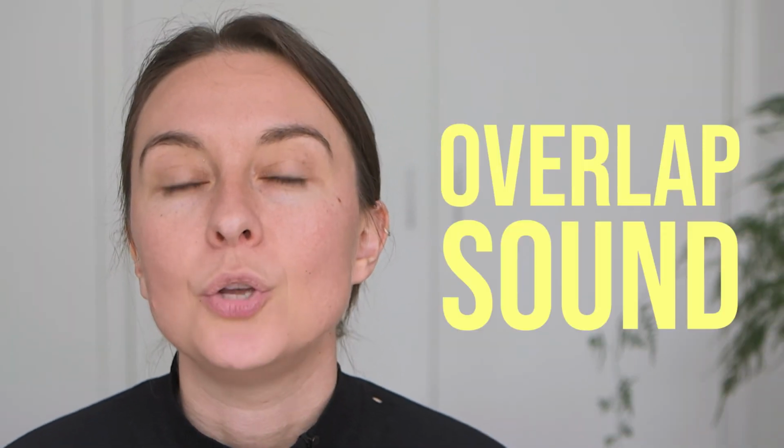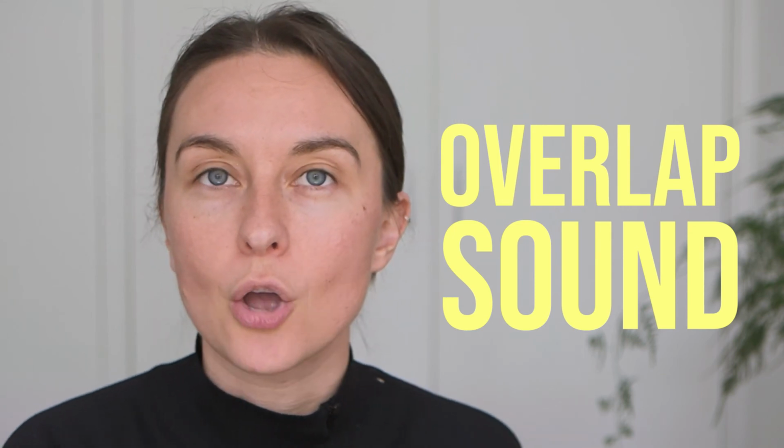And finally is overlapping your sound. So you can use your sound from previous shots and overlap it into the next shot in order to just create that smoothness. So for the audience, they're hearing one thing and then it moves into the next thing as they're seeing something different. And that just helps create a little bit more smoothness as you're working through the shots. So that's it. Now you've edited your film and you're ready to go.